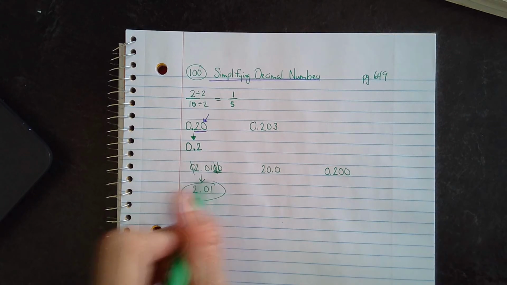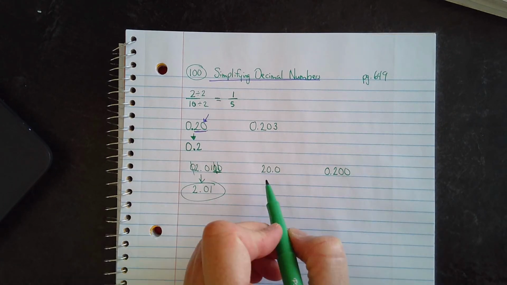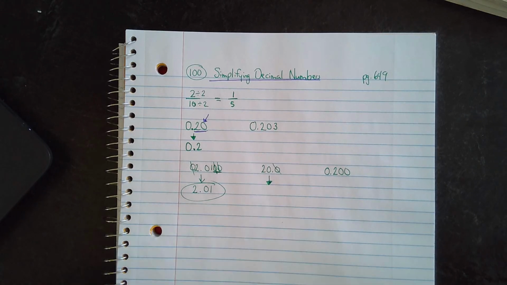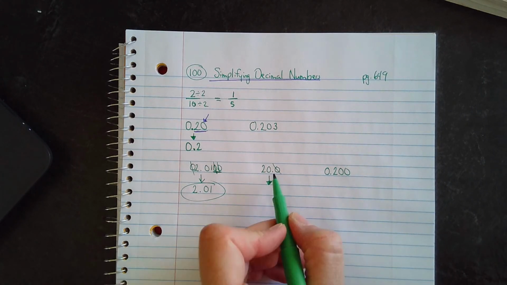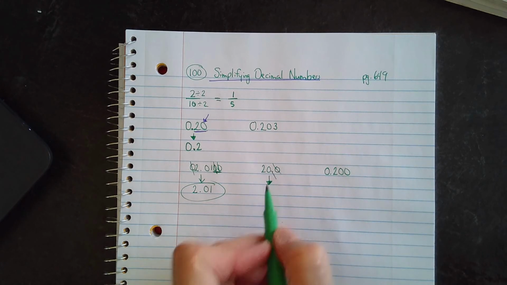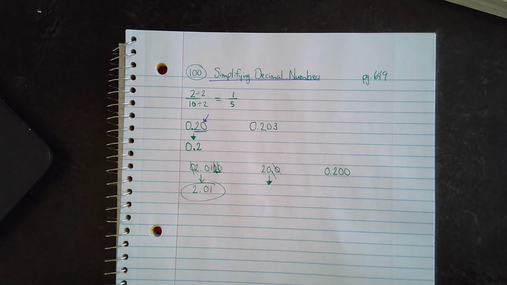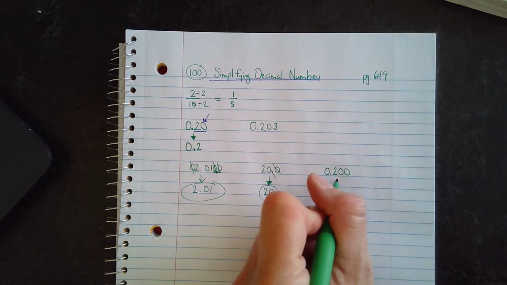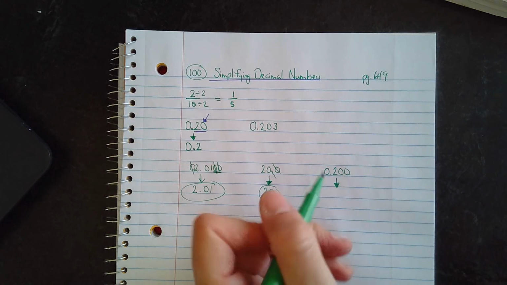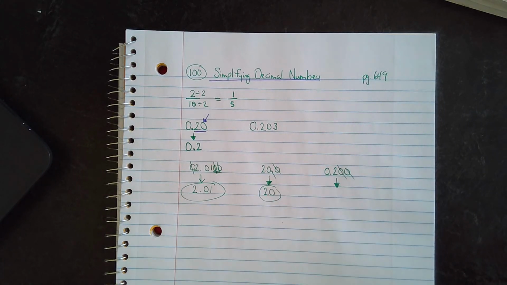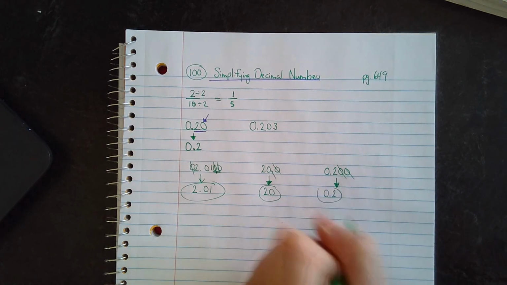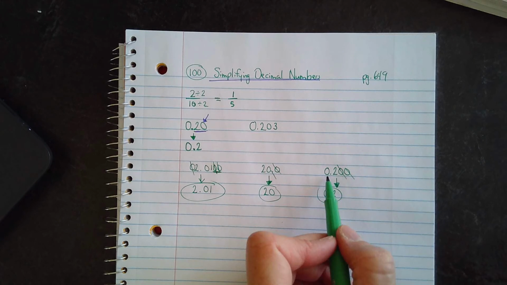For this number, we can get rid of that unnecessary zero. And since we have nothing over here that's left, we can also get rid of the decimal point. It's really not necessary to have our decimal point there. So this number in simplest form would be 20. And then this number, we would get rid of these two zeros, and we would end up with 0.2. You'll notice in the book they also show that you can cross off this zero and you can have .2 like that.